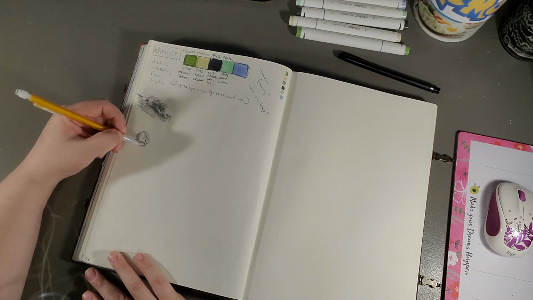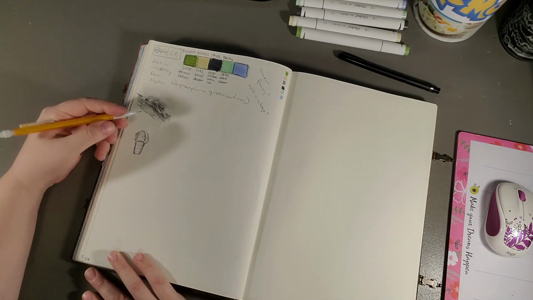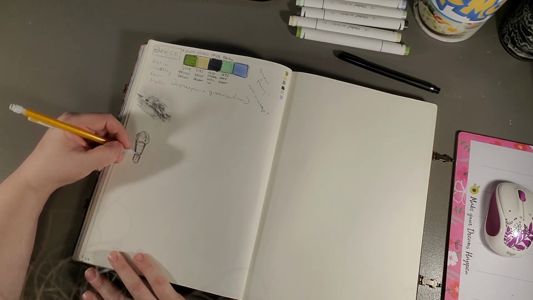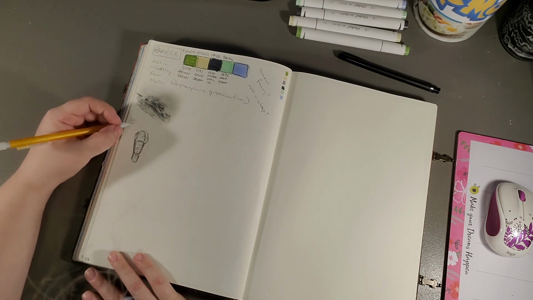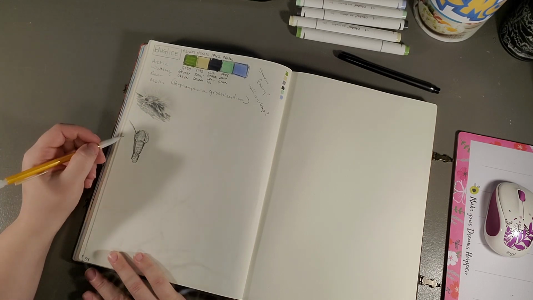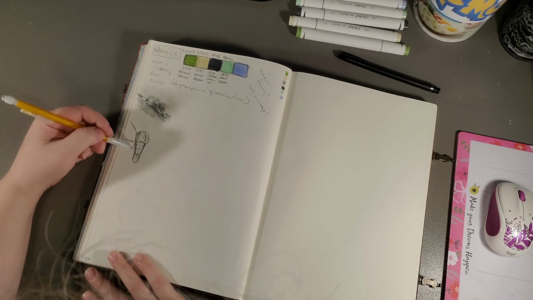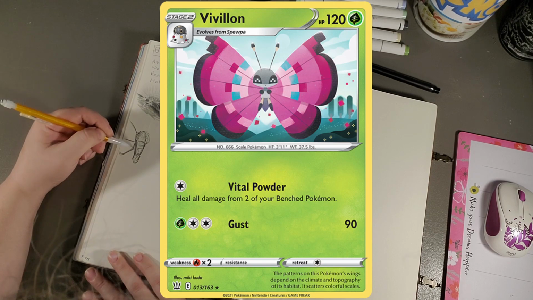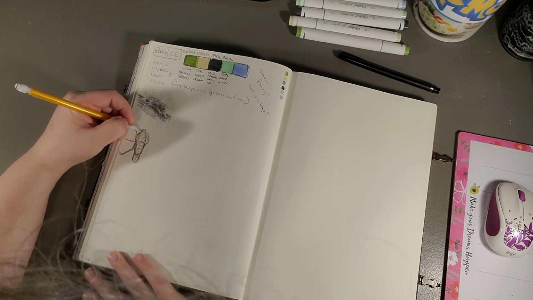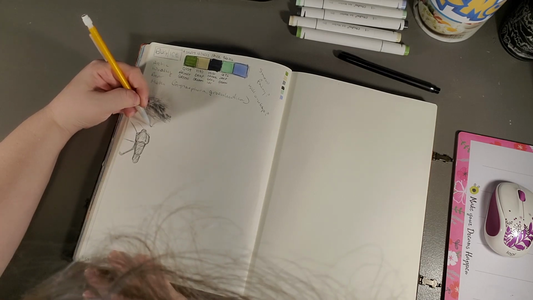So there's that, and I'm not going to be too fussed about one wing right now. I have to look up how Butterfree's wings look, and vermilion. Isn't that the teeny little hand? And then like handlebars for antenna.